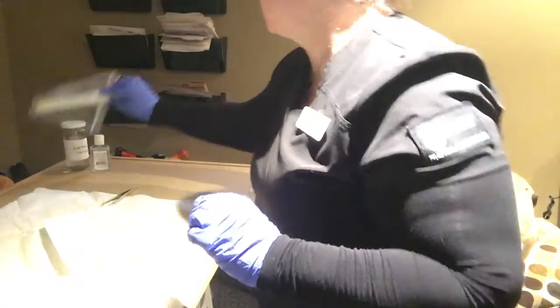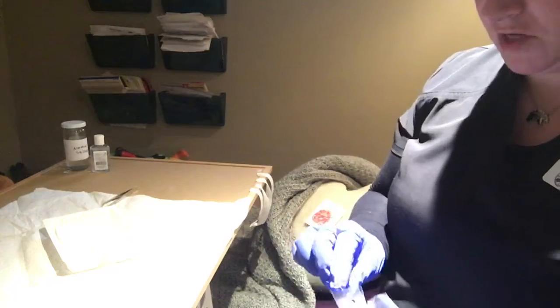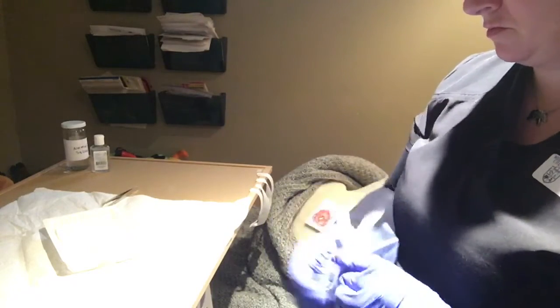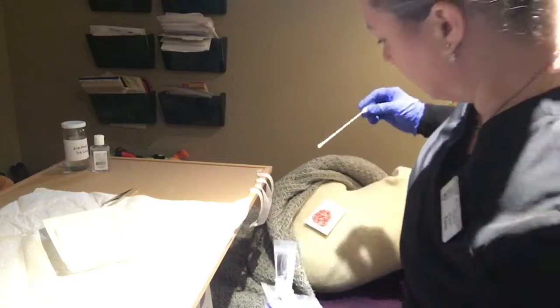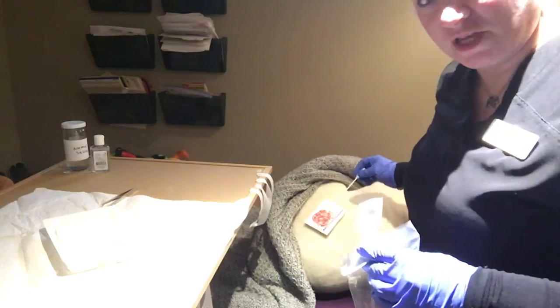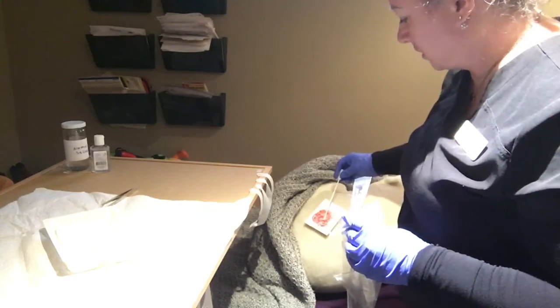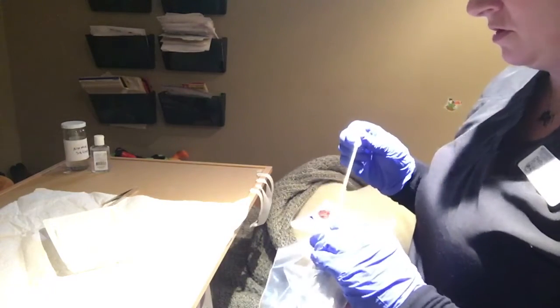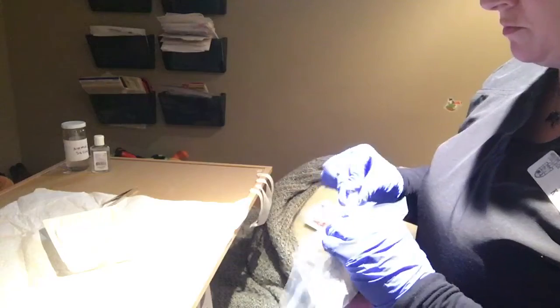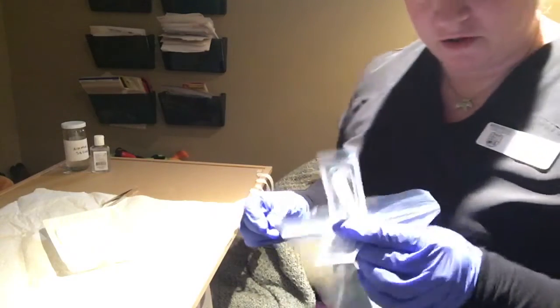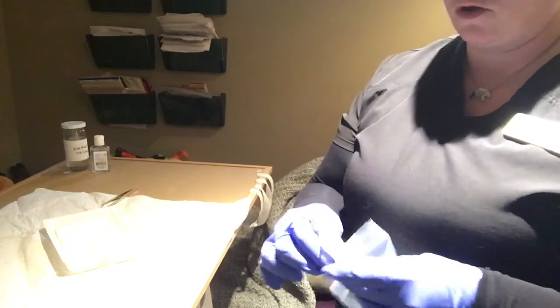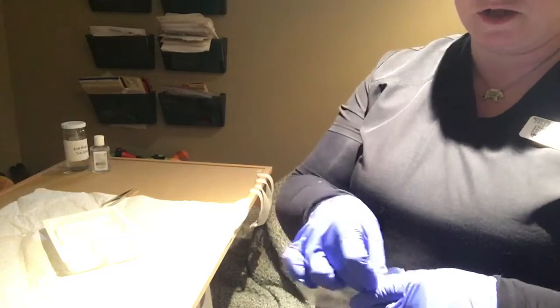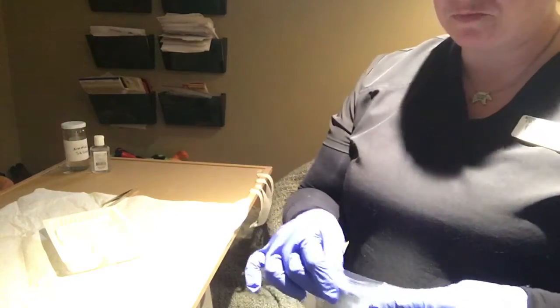I'm going to take my swab now. And with taking swabs, we want to take from the center of the wound, okay? I'm just going to roll it just enough to get a good sample, okay? Place it in the tube that it comes with. Always put it back and keep it in the biohazard bag.